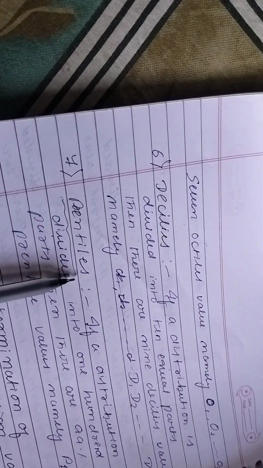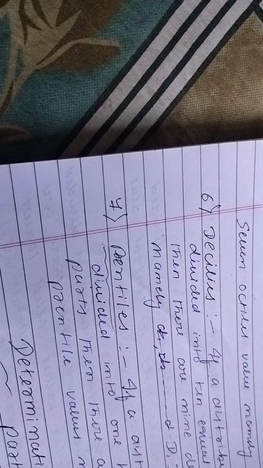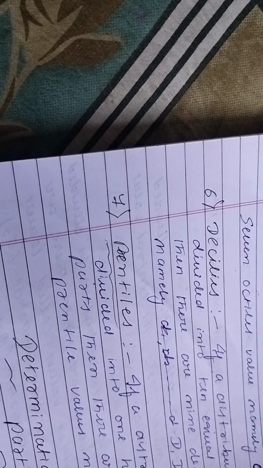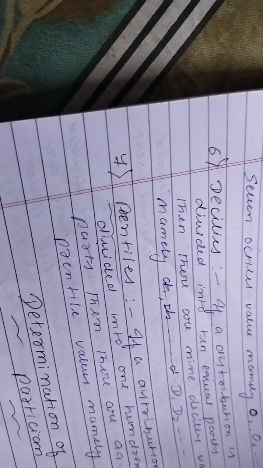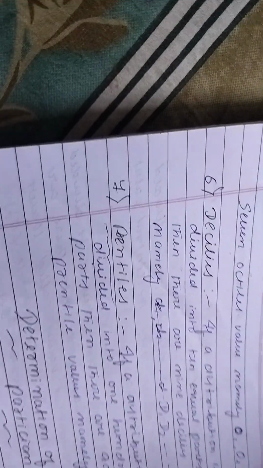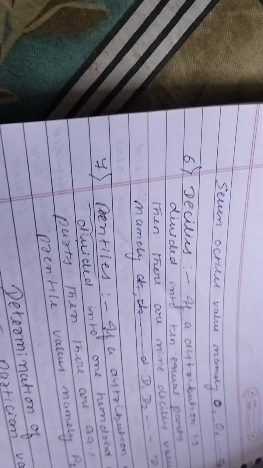Then, last but not the least, this is the percentile. Percentile is a very widely used term, and if you are aware of JEE NEET, they say I got this much percentile. So what is percentile? This is not similar to percentage.